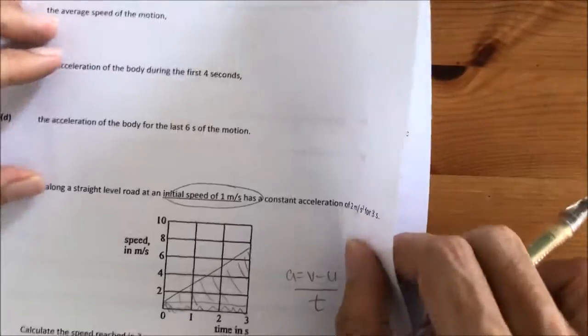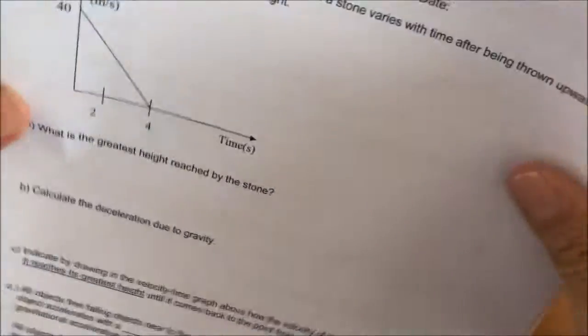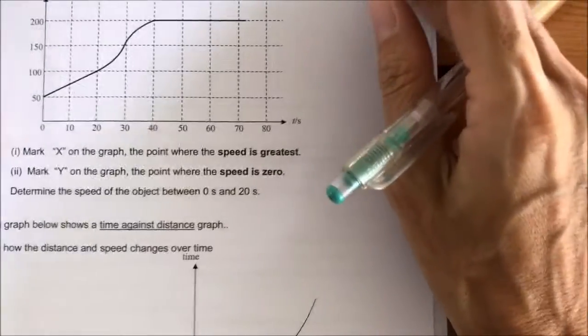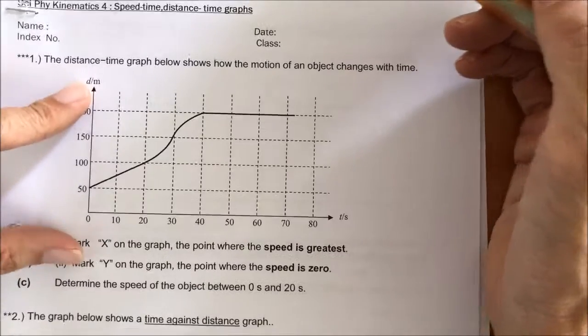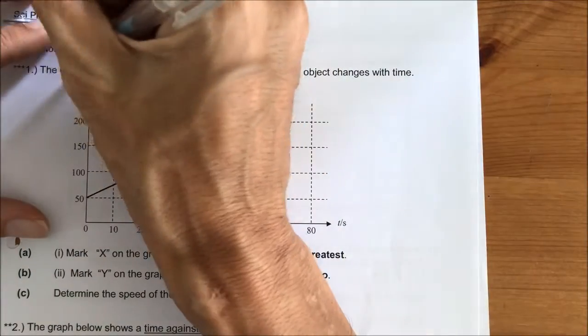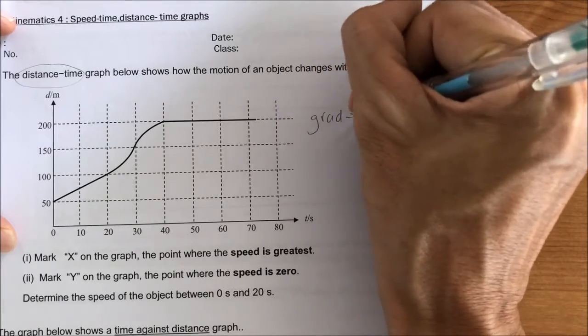So it's always good to go through what you've done, see what you've done correctly and what mistakes you have made. The rest of it, when we come down to a question like this, is slightly more tricky. Why? Because it's distance time. So once it's distance time, you write by the side of the question, gradient is speed.